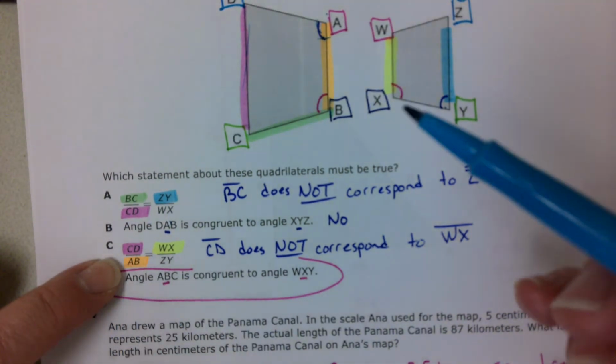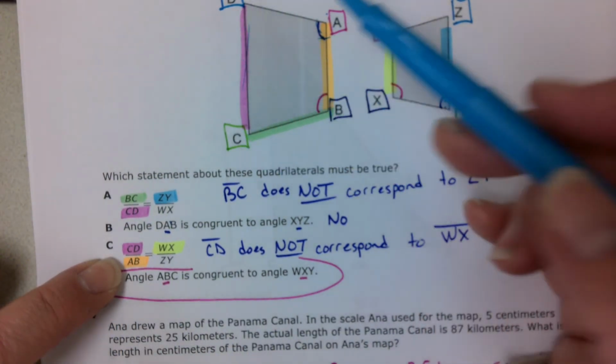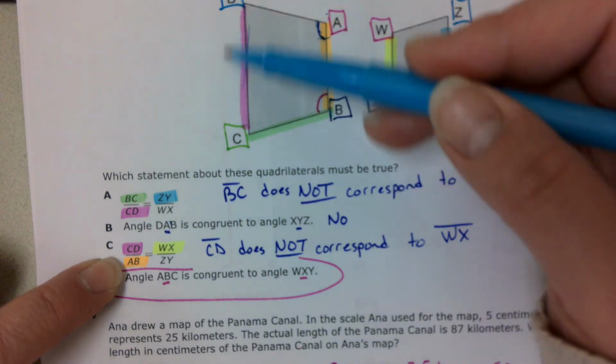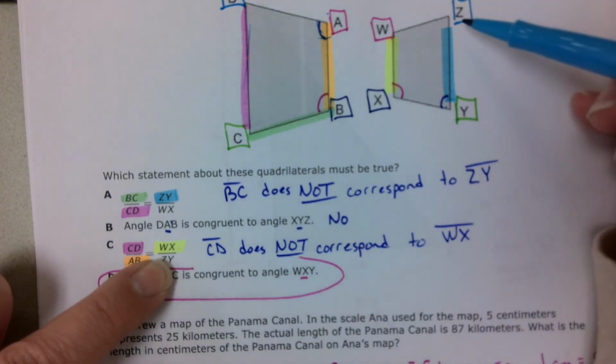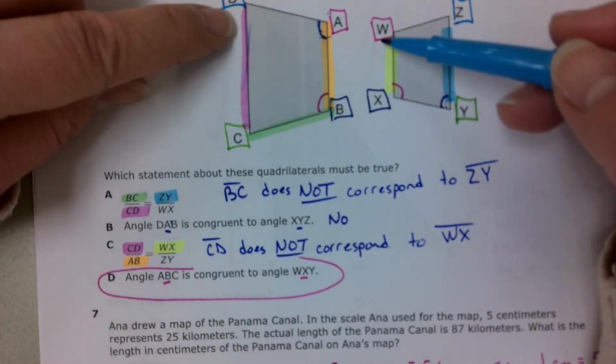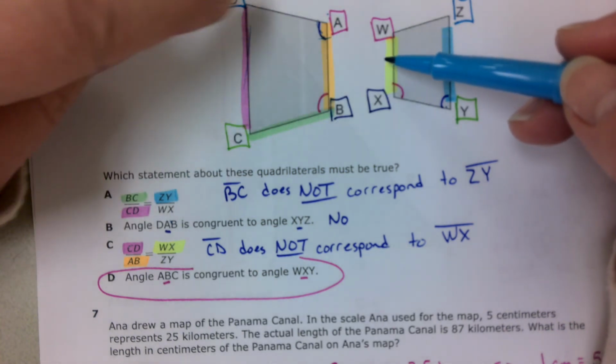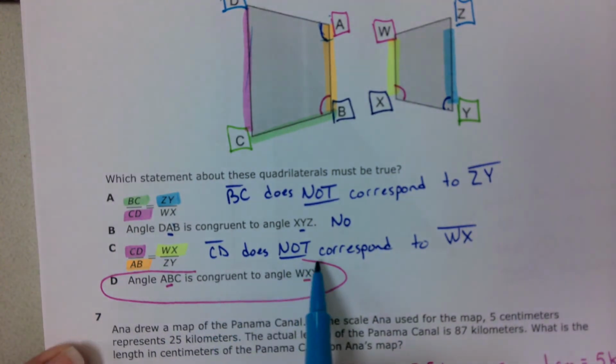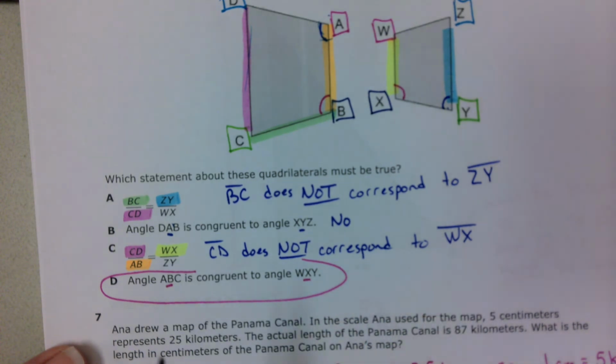CD over AB, so I have CD over AB. So I'm on my green and blue and pink and blue. Then I have WX. WX, that is again the opposite. I should have seen green, blue, green, blue. So CD does not correspond to WX.